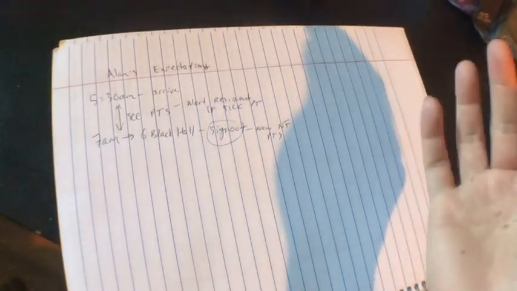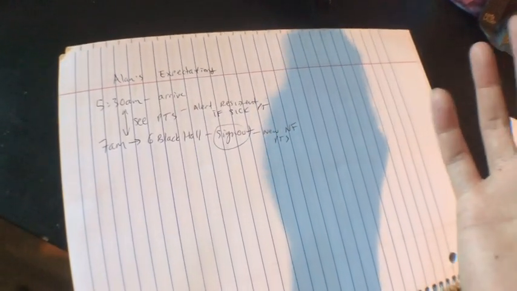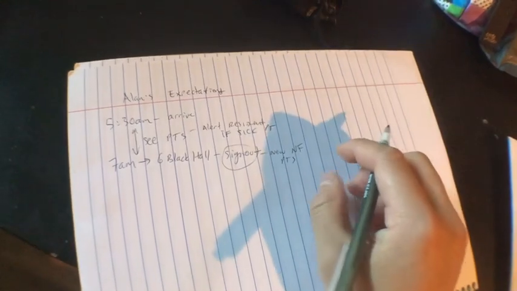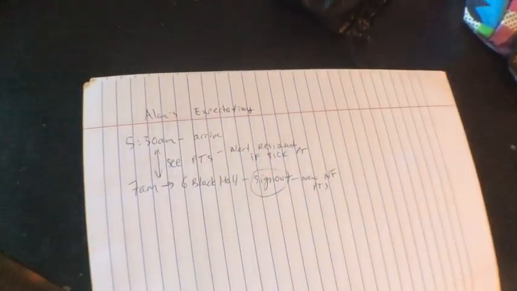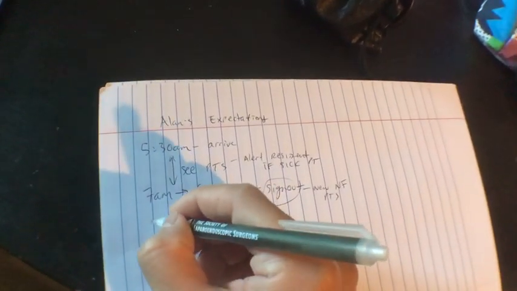So at 7 a.m., this is when we get sign out on new night float patients. This could be anywhere from like 0 to even 8. 8 is unusual, which we'll distribute among the interns. And then I have to see everyone, okay?